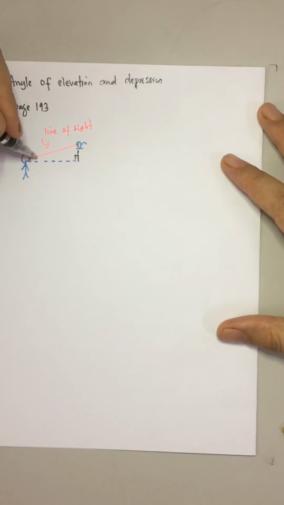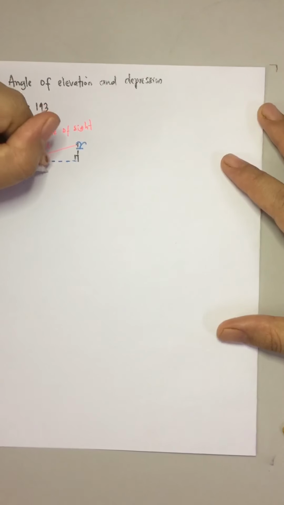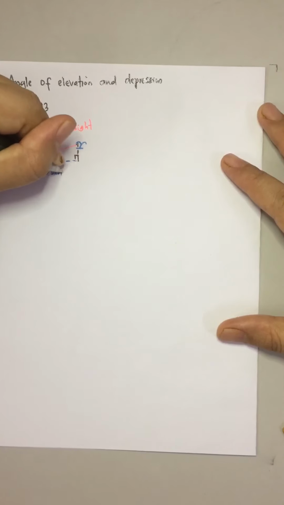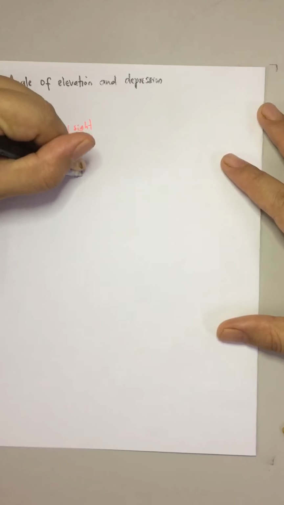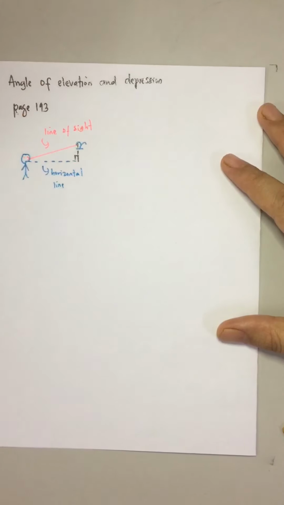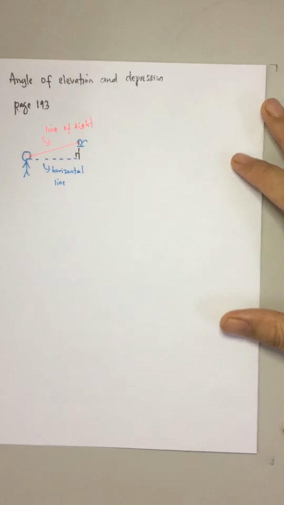We already drew the line of sight and also a horizontal line. So where is the angle? The angle is the angle of elevation.